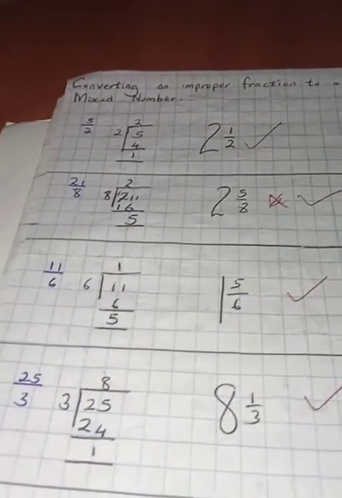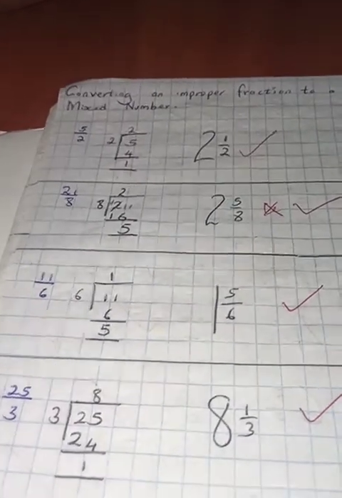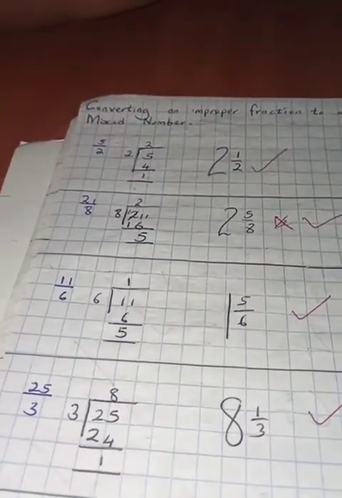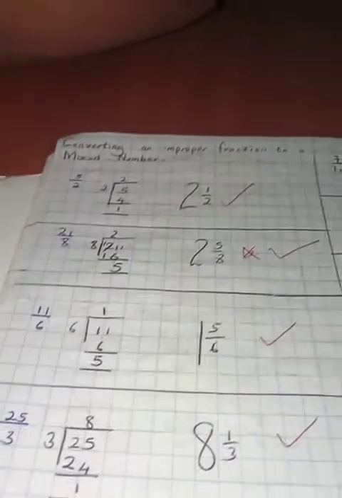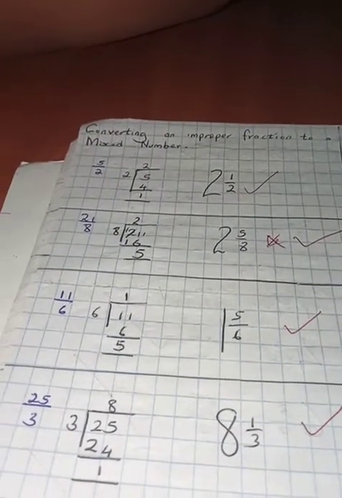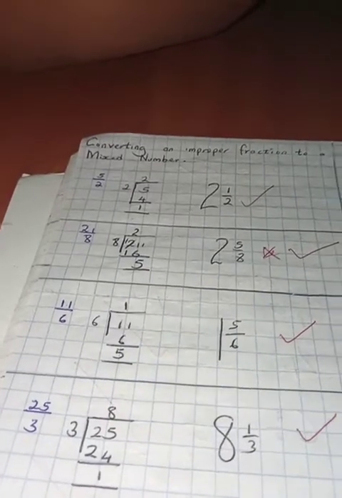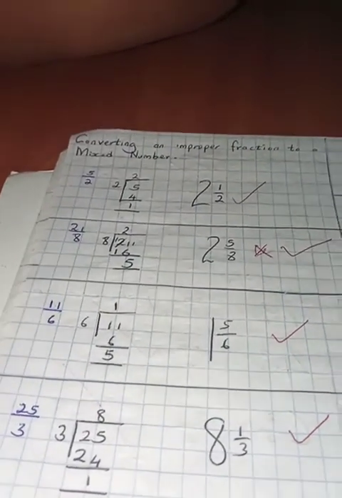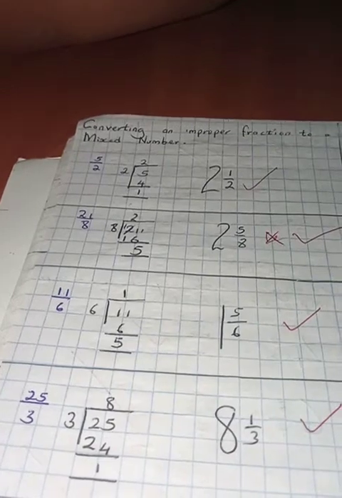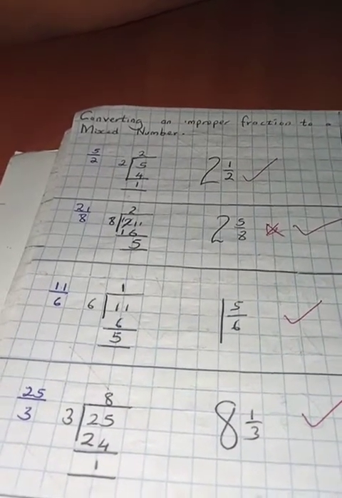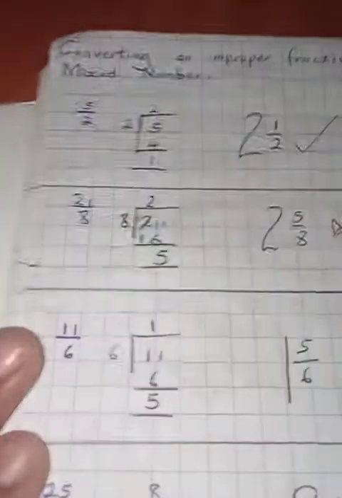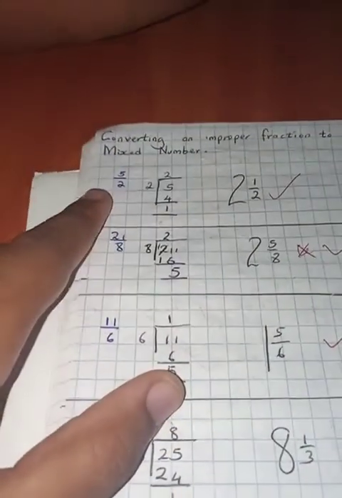So guys, let me give the example. Number 1, 5 over 2. I was told to change it into a mixed number. Converting an improper fraction to a mixed number, you have to divide. So here, number 1, 5 over 2.